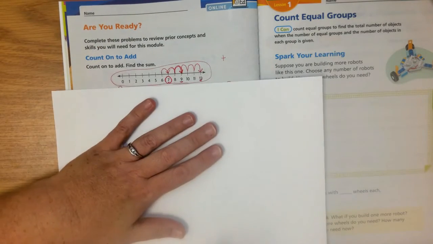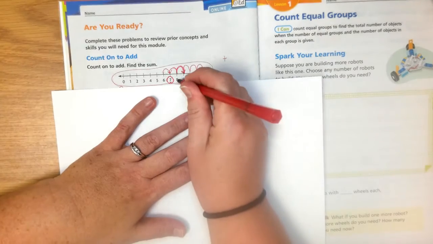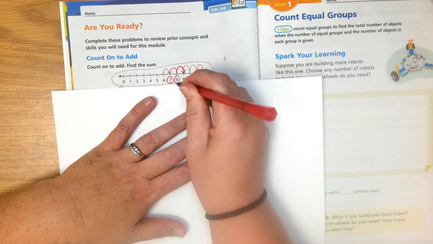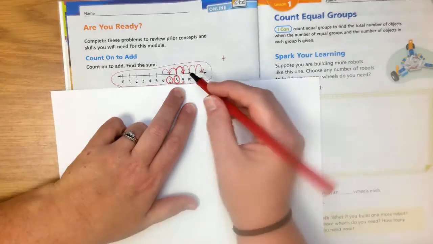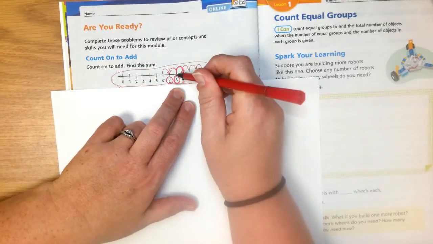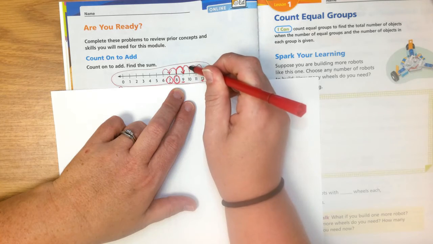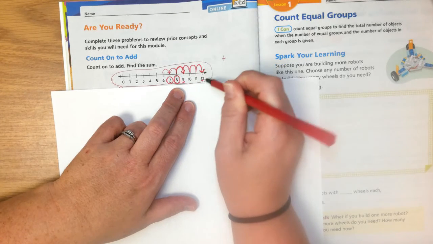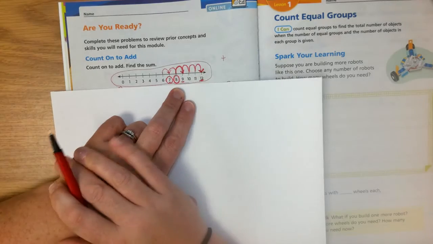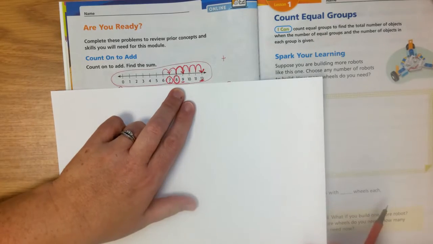My next problem is 8 plus 4. So this time I'm going to start on the 8, and I need to add 4 to it. So 8 plus 4, 1, 2, 3, 4. 8 plus 4 equals 12.